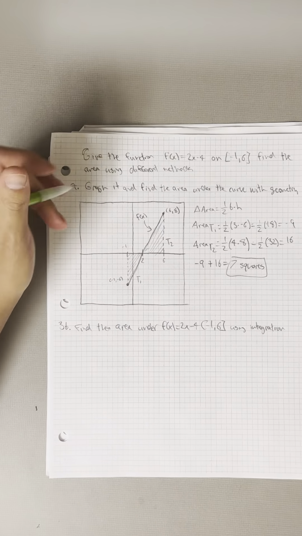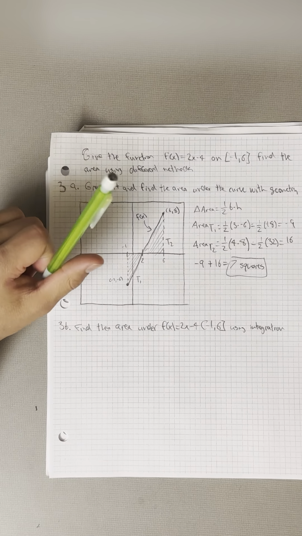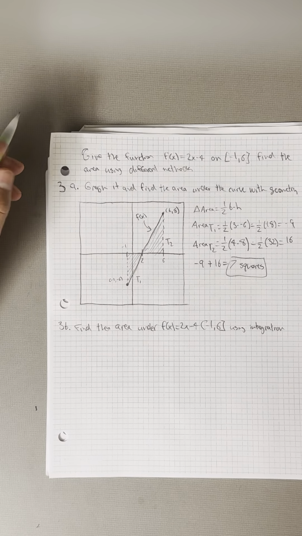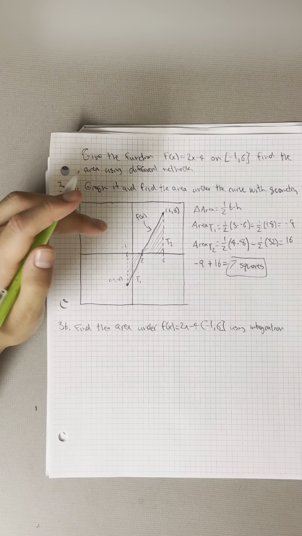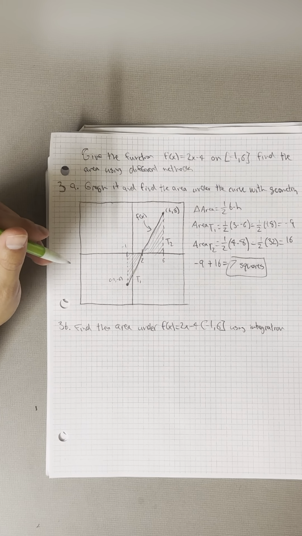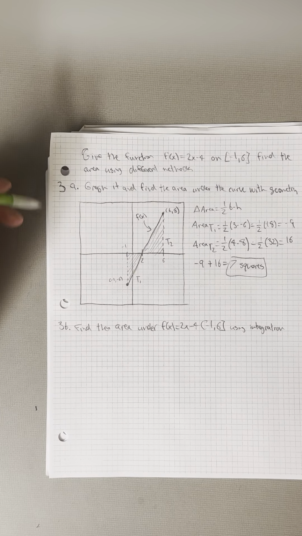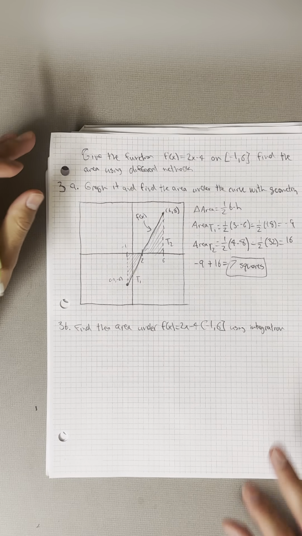Integration, otherwise known as power rule. We're going to use power rule for this one. And this is personally my favorite. I just find it really fun and satisfying. Actually, I don't have a favorite. It's all equally fun. I'll just keep it at that.